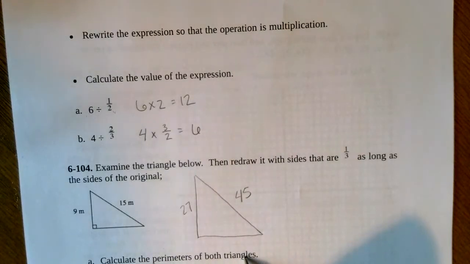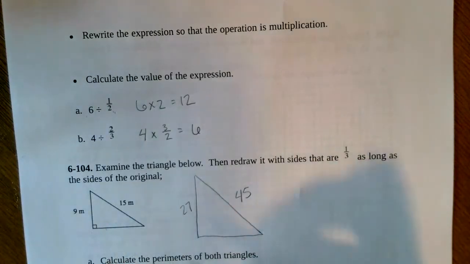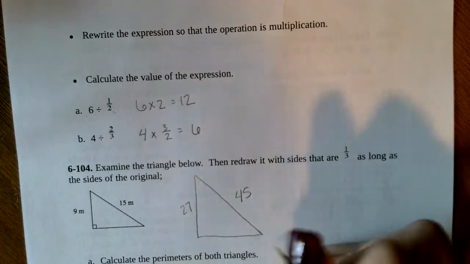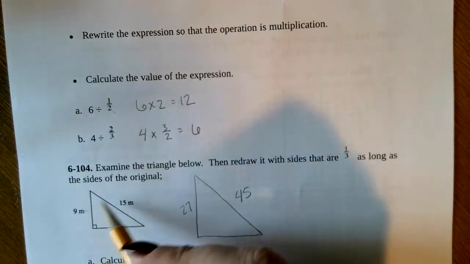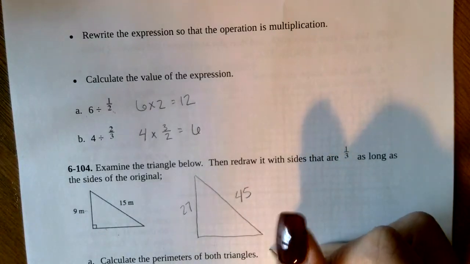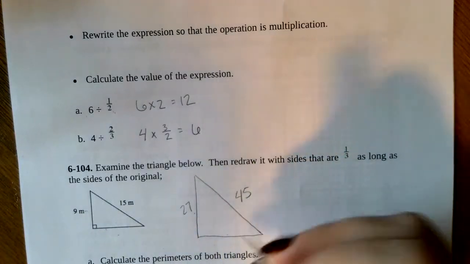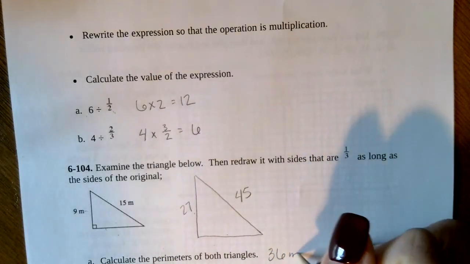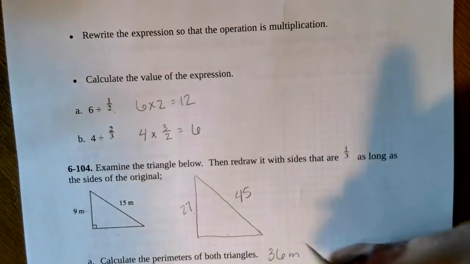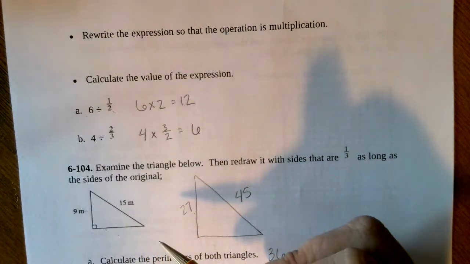And I realized that you don't have a bottom number here. Something must have gotten chopped off. I'll fix it for next year. But remember, perimeter, we're just adding up all of our sides here. So our first, and then the same thing on this one. So for this guy, our perimeter would be 36. Oh, for this guy, it would be 36 meters.